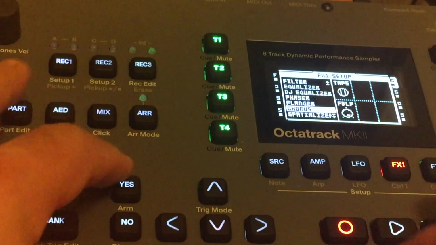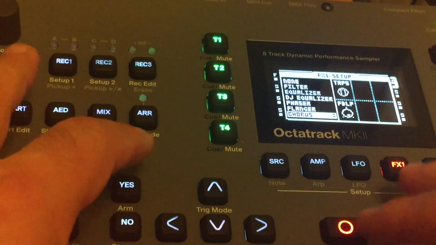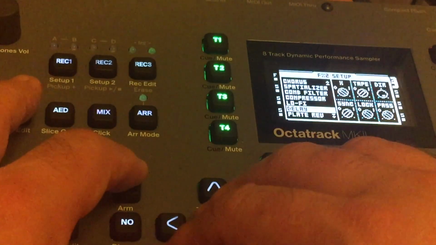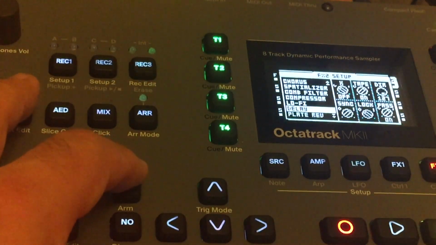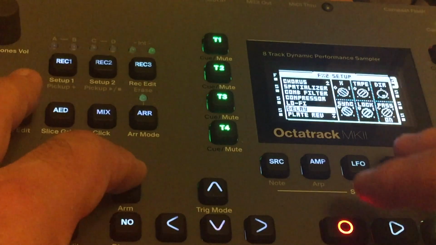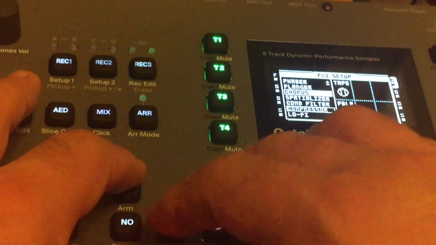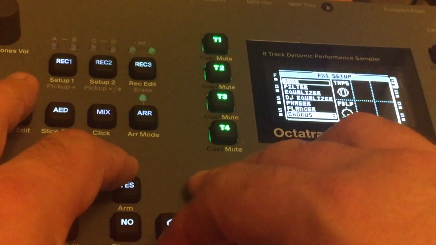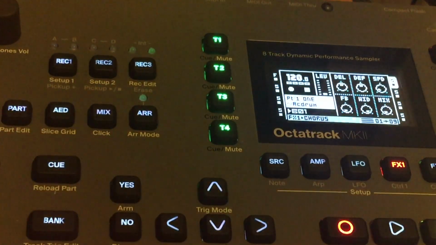I guess chorus is fine, and add some delay. Cool. So we got some effects on for the drums.